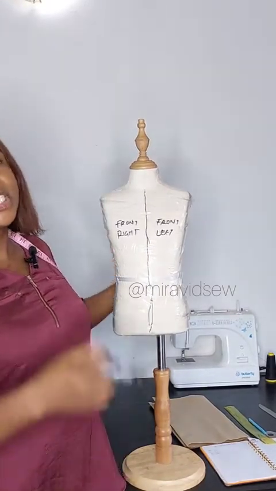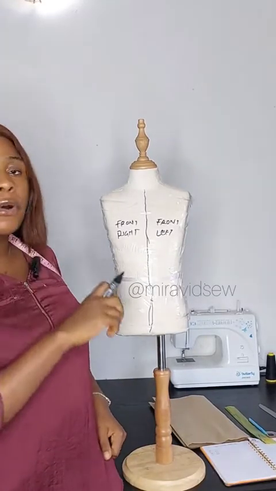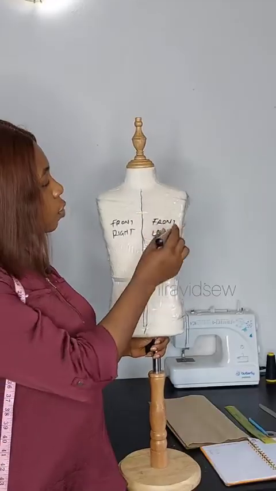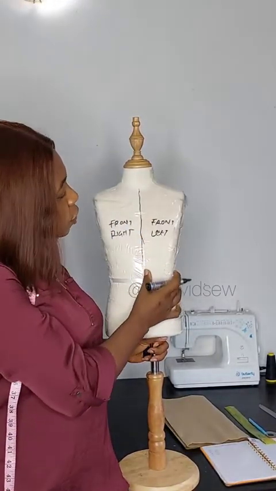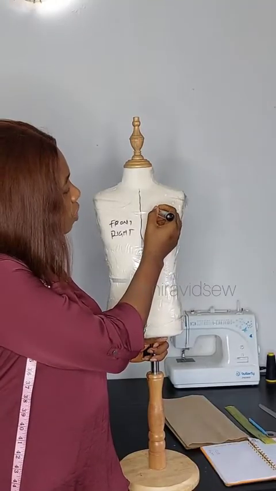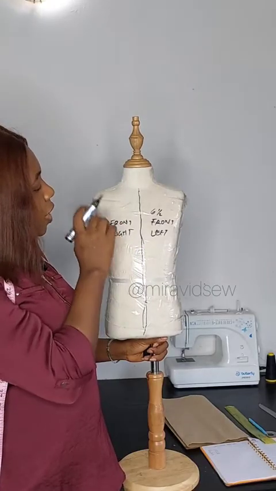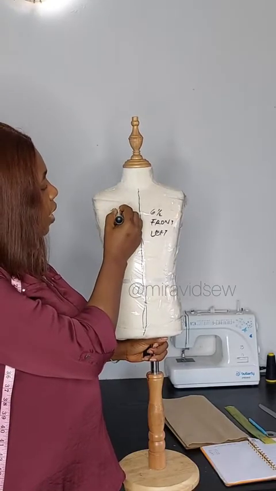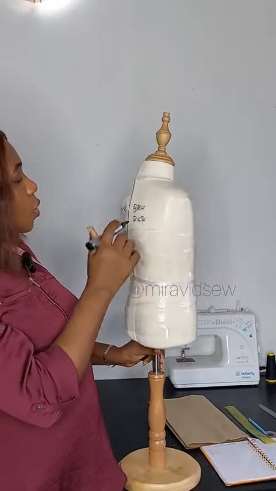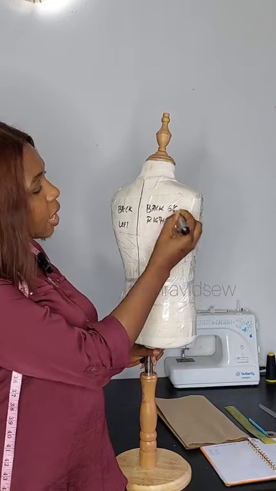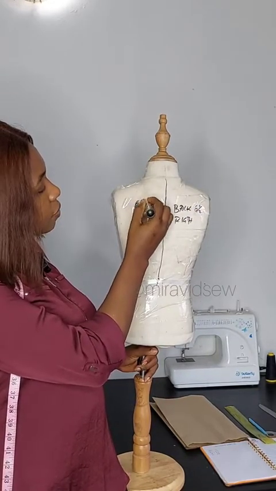Now, our bust measurement is 26. So now 26 divided into 4. We are going to be dividing this measurement by 4. 26 divided into 4 will be having 6.5. It therefore means that on this front left for our bust, we have 6.5. For this front right on our bust, we have 6.5. Now for our back as well, we have 6.5. On our bust on the back, we have 6.5.